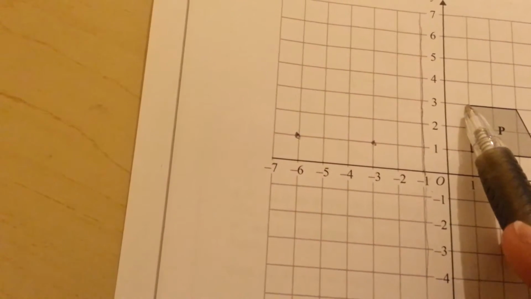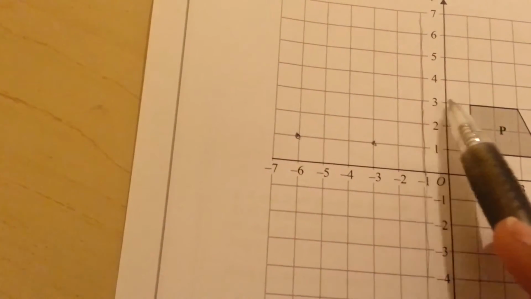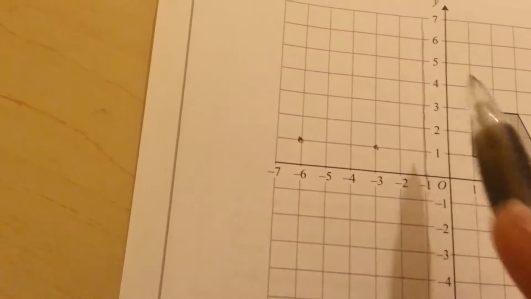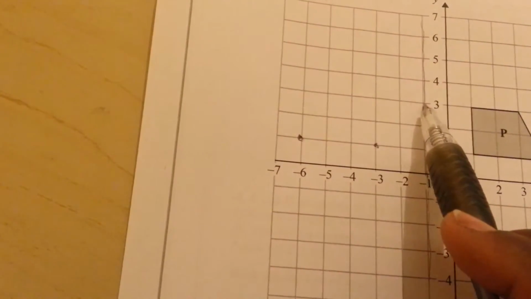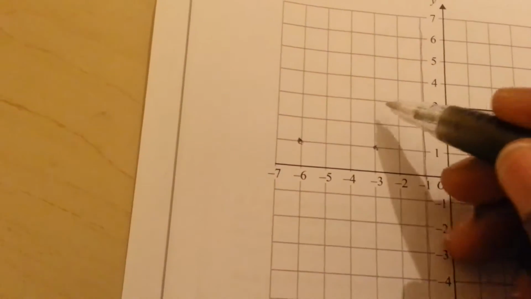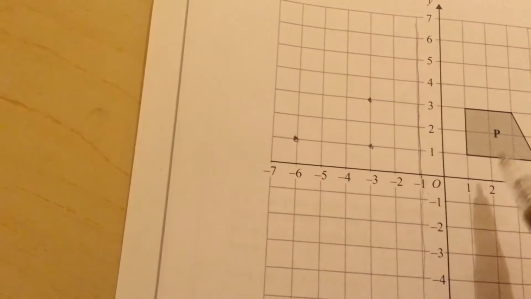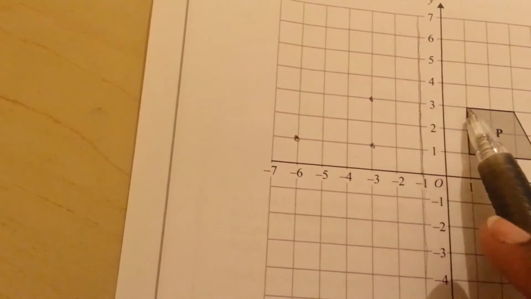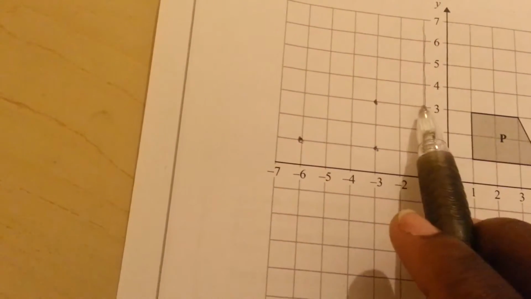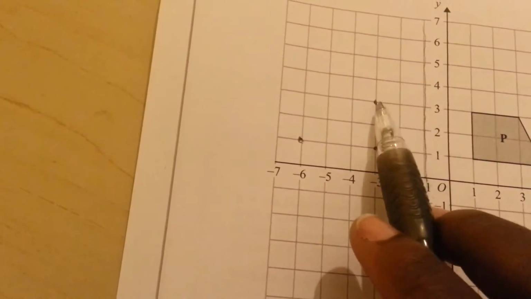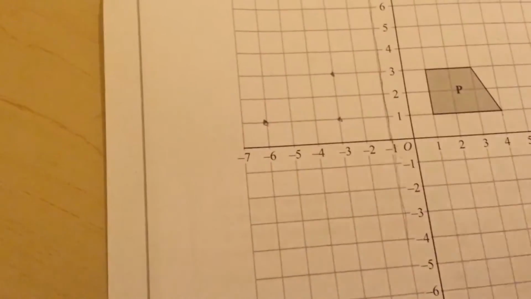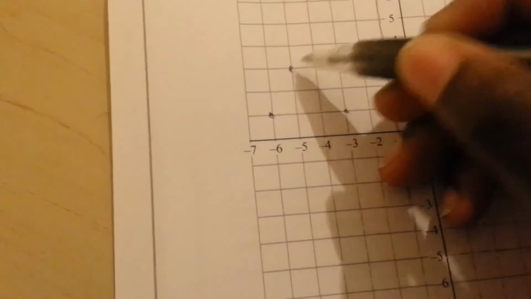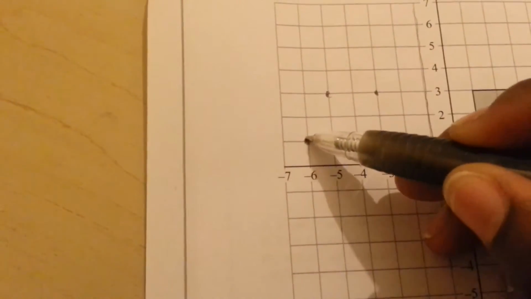Now here, from this point you have 1, 2, and from the line you have 1, 2, so it's still here. Then for this point, you have 1, 2, 3, 4, and from the line you also have 1, 2, 3, 4. So you have the point here. Then we'll just join the points.